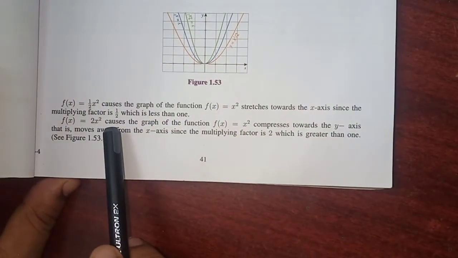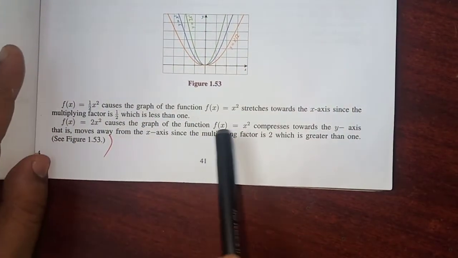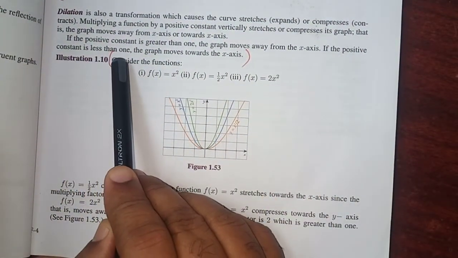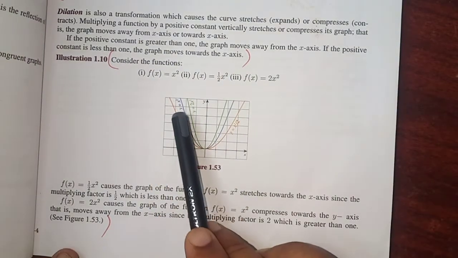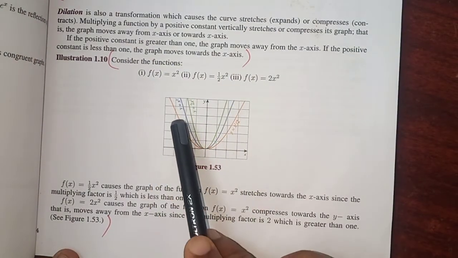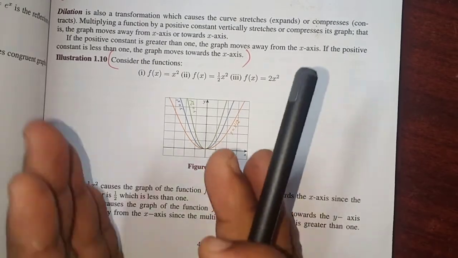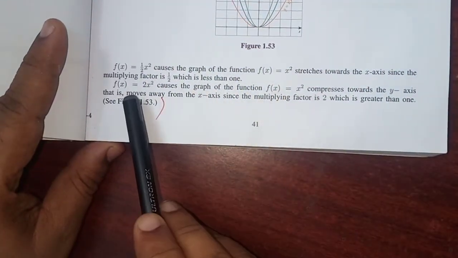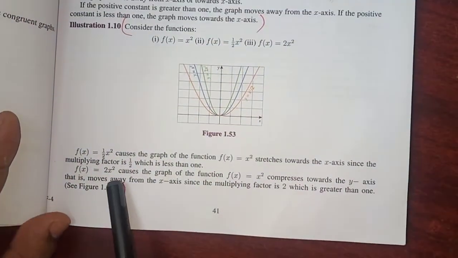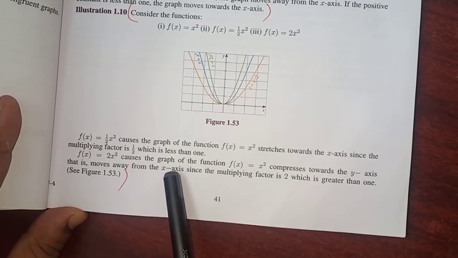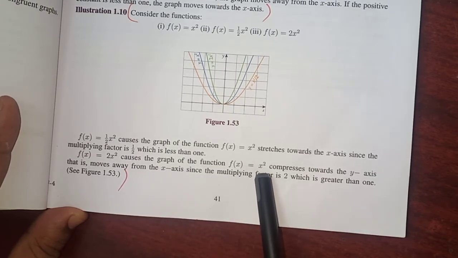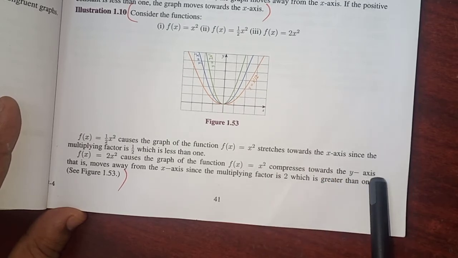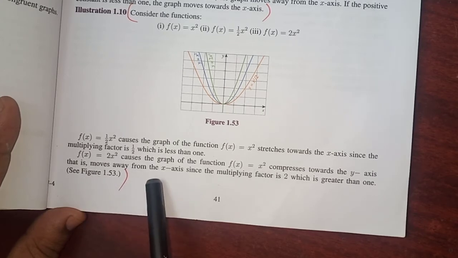Since the multiplying factor half is less than 1, it is given clearly. The positive constant is less than 1, the graph moves towards the x-axis. The blue color graph moves towards the x-axis. That means it stretches towards the x-axis. Understand? Now, the third one, f of x equal to 2x squared. f of x equal to 2x squared causes the graph of the function f of x equal to x squared, the given graph, to compress towards the y-axis. Compresses towards the y-axis, that is, moves away from the x-axis.